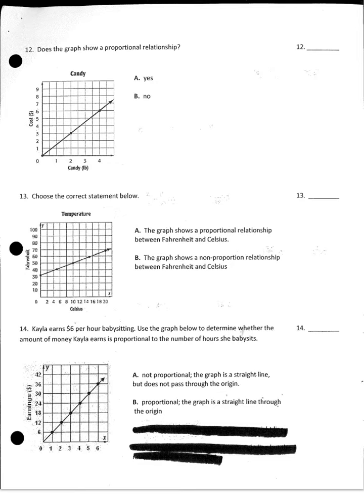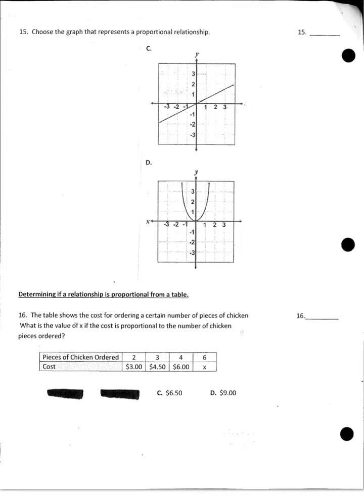Number 15. Choose the graph that represents a proportional relationship. Is it graph C or is it graph D?